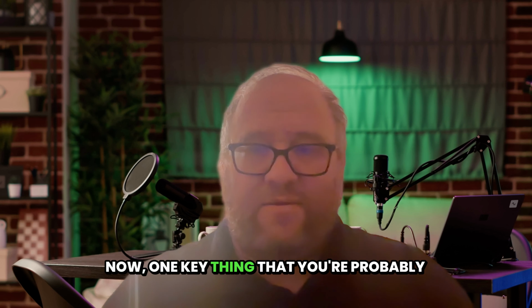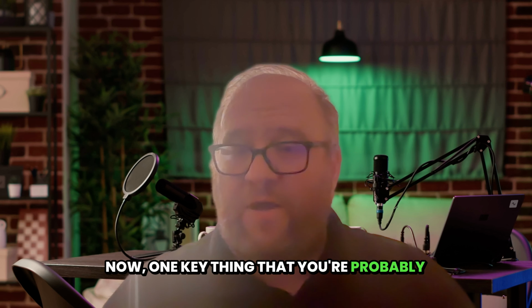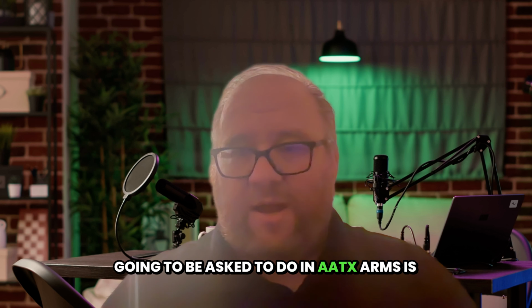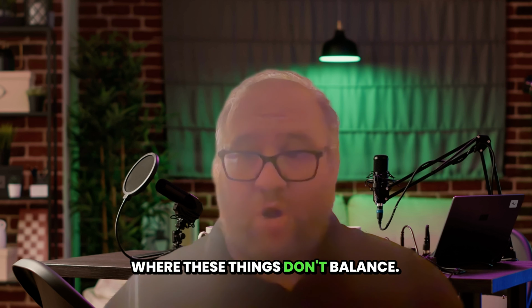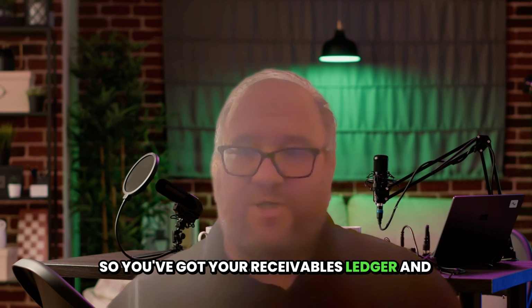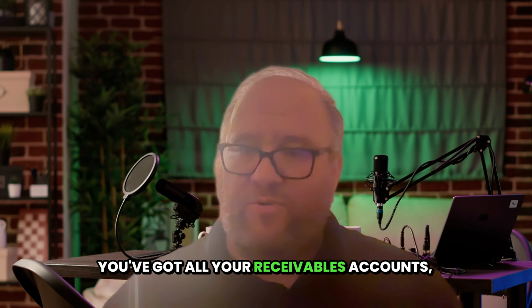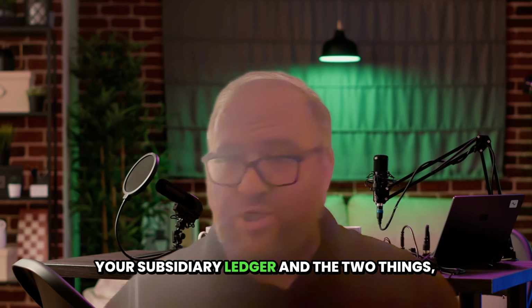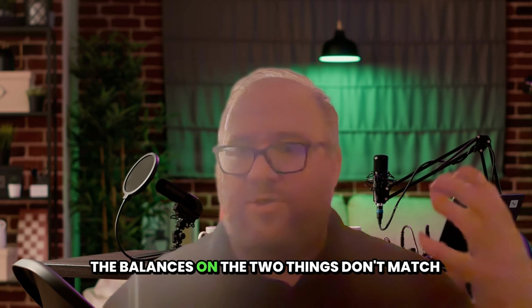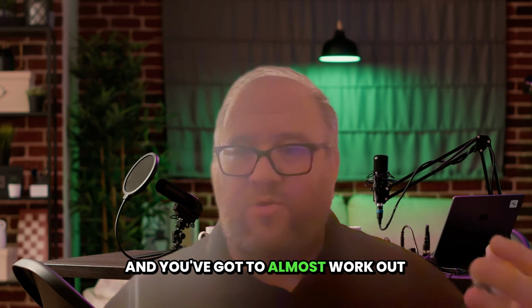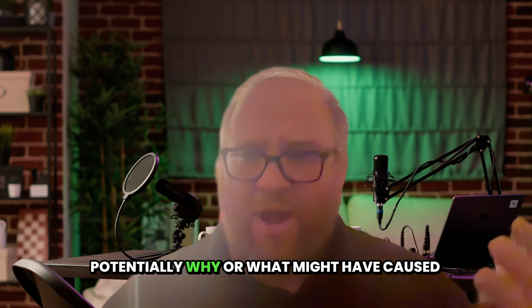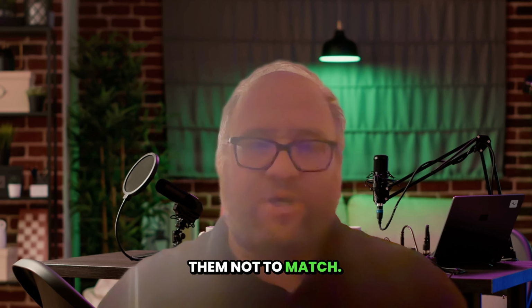Now, one key thing that you're probably going to be asked to do in AAT exams is where these things don't balance. So you've got your receivables ledger and you've got all your receivables accounts, your subsidiary ledger, and the balances on the two things don't match. And you've got to almost work out potentially why or what might have caused them not to match.